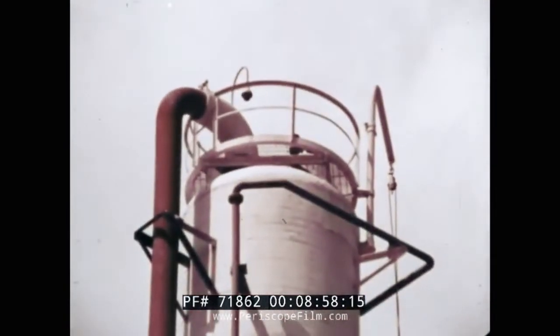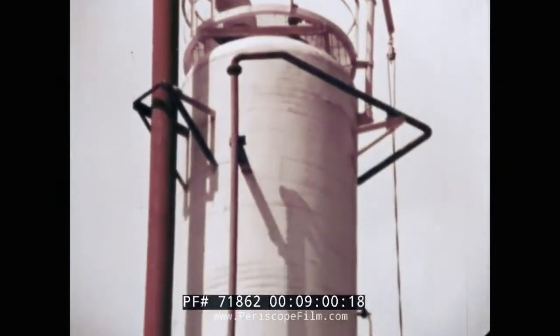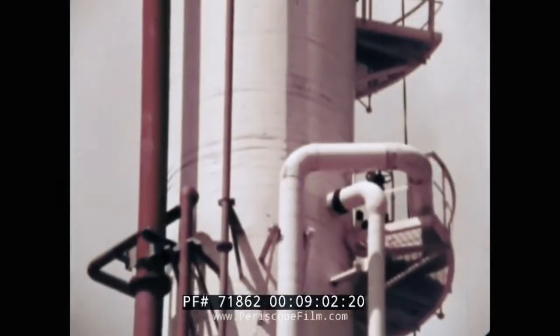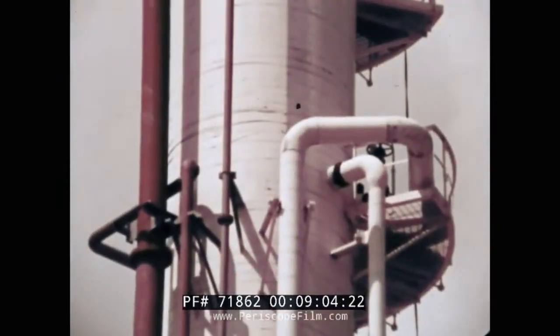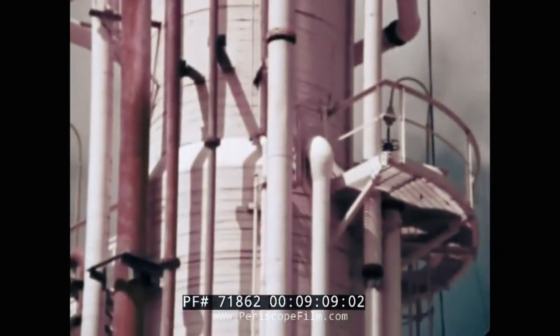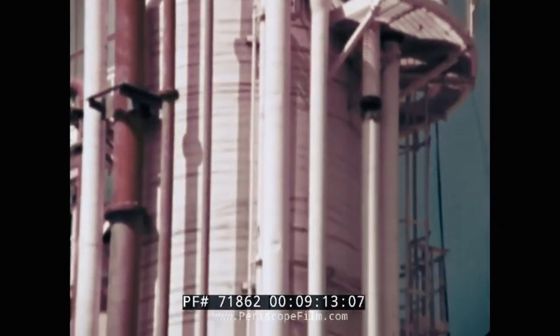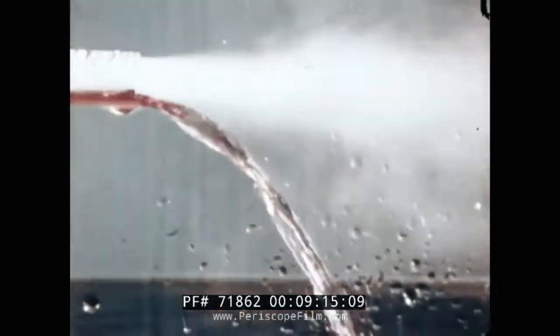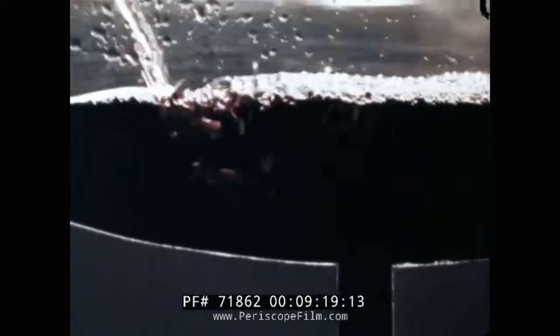The top fraction goes to make gasoline. The next one down, turbine fuel. The next, diesel fuel and home heating oil. The liquid settles to the bottom as residue, but it still contains other useful products.